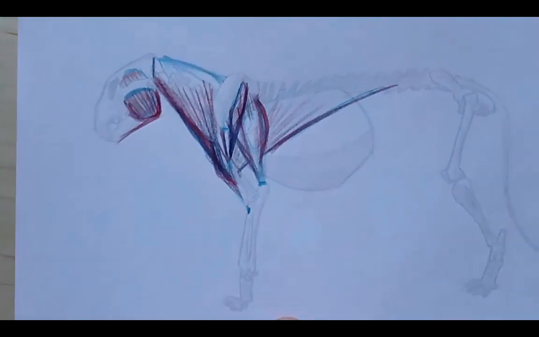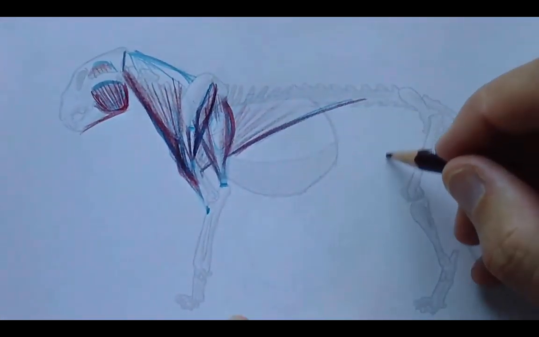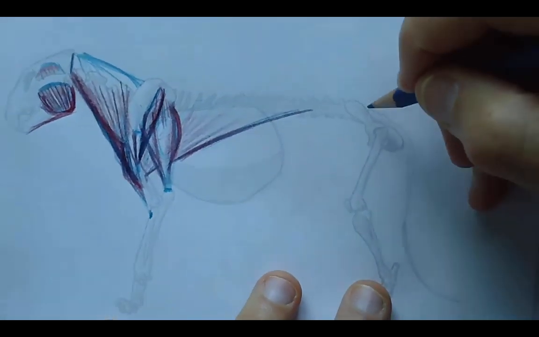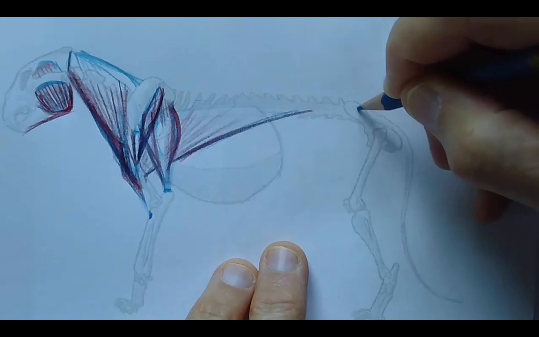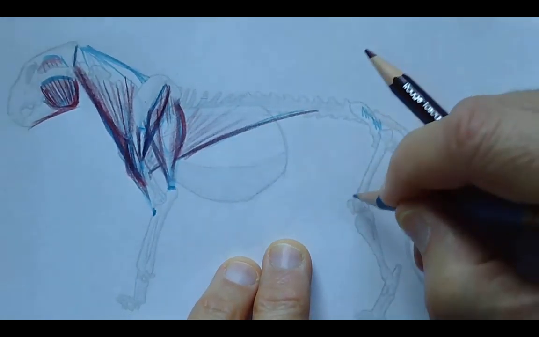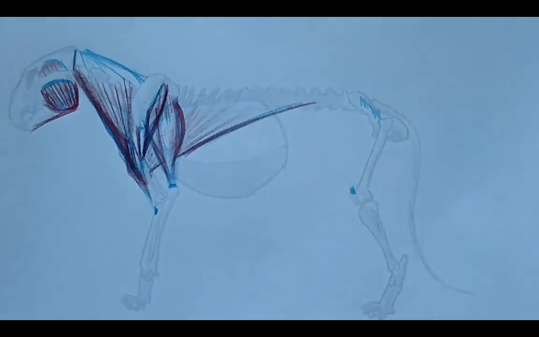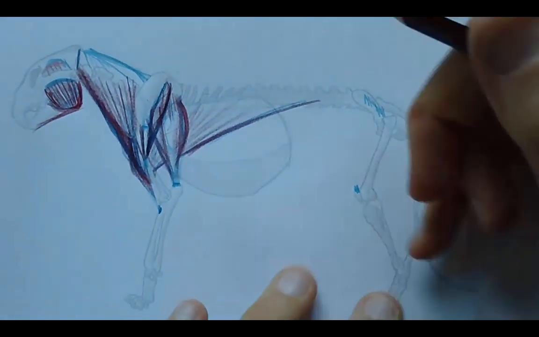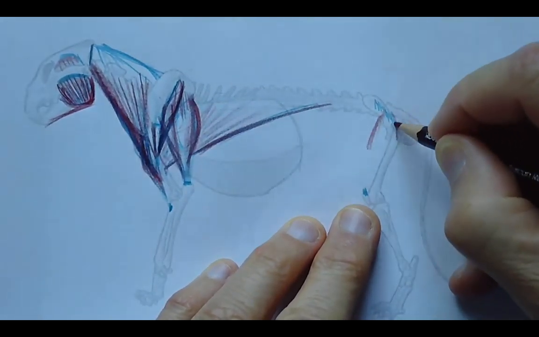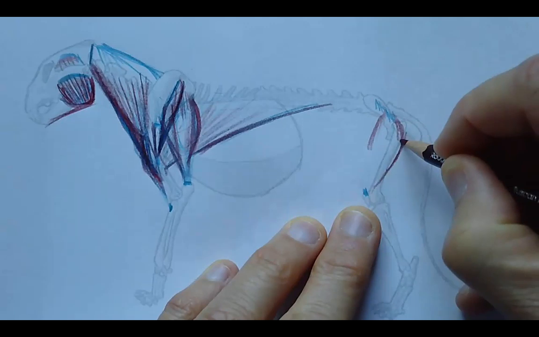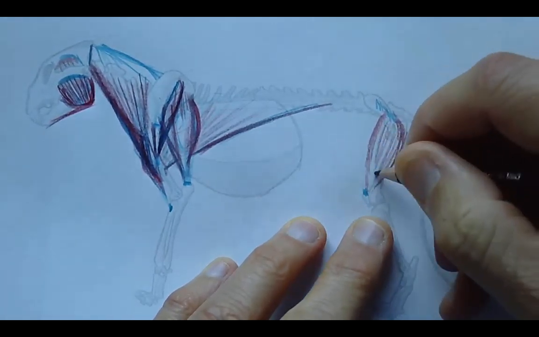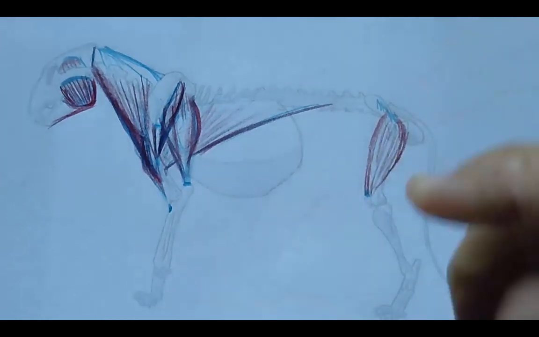Now we're going to go towards the back of this critter, and we're going to go on the back leg here. We are going to go from up in this area to the top of the knee. And there is, in this area, this very large, meaty, four-headed muscle.